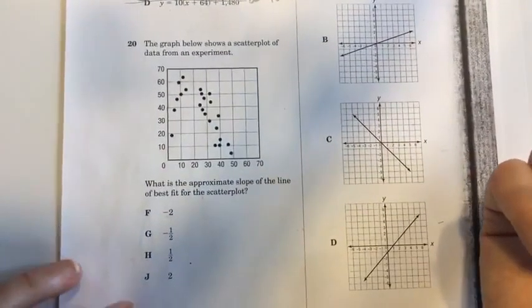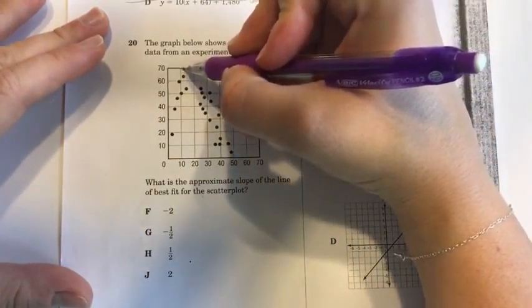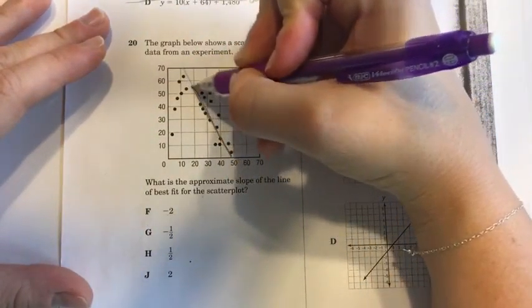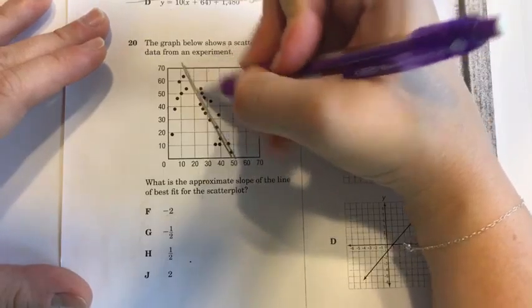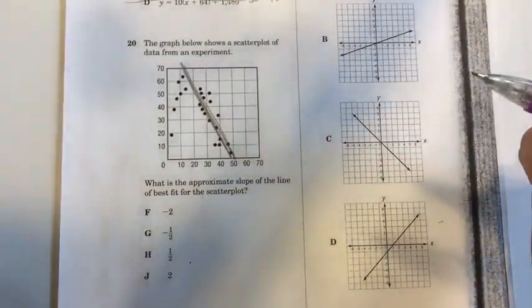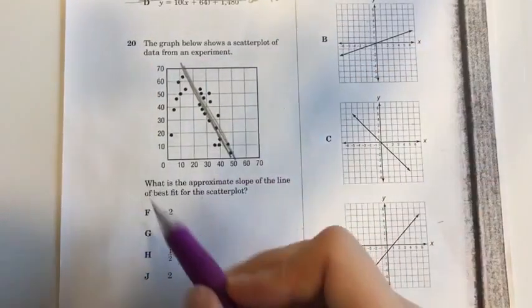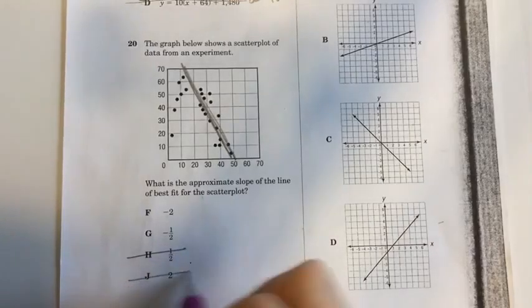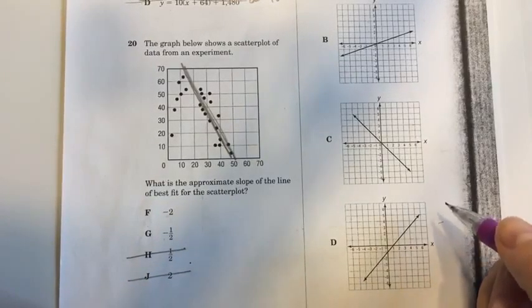Number 20, just the slope of the line of best fit. Remember, line of best fit is an eyeball thing. I just kind of sketch and say, well, most of the dots seem to kind of follow that pattern. It's not an exact science, okay? Right off that, without even knowing anything else, I know it has to be a negative. H and J are out. That is not a positive slope.